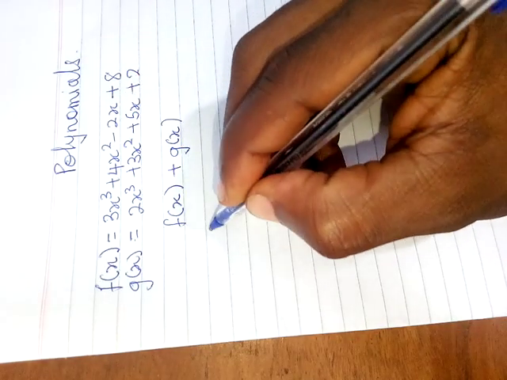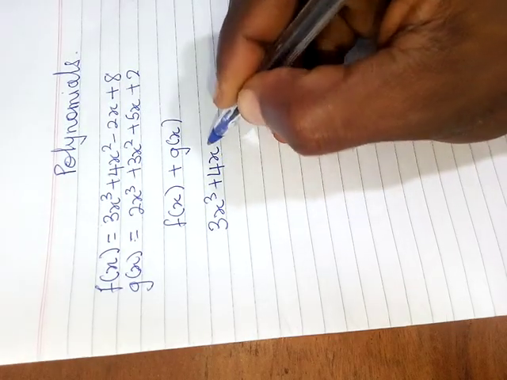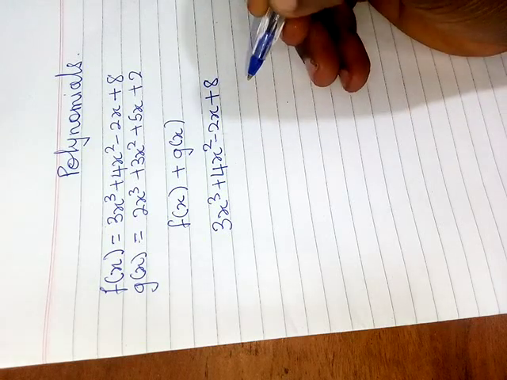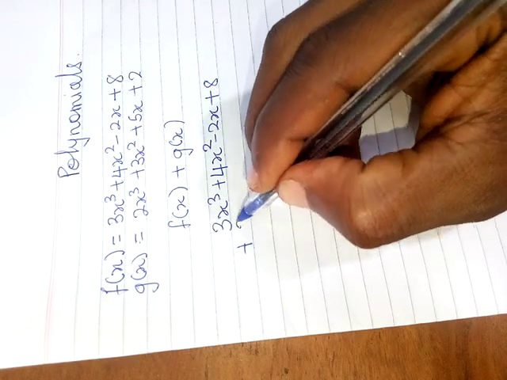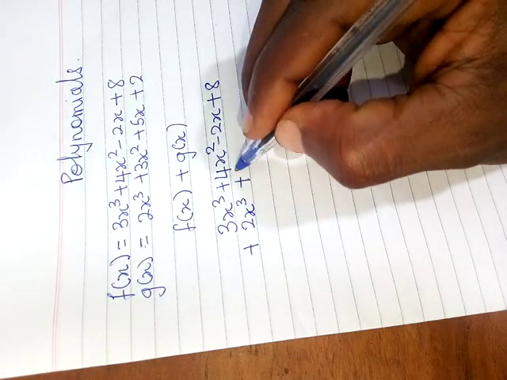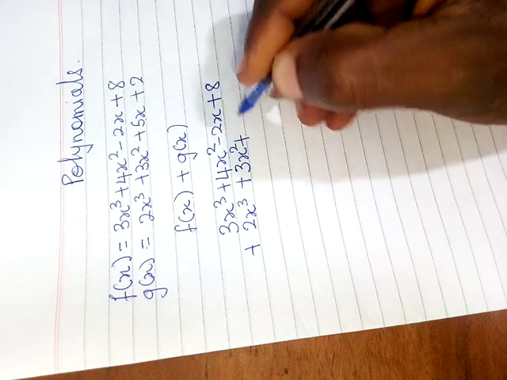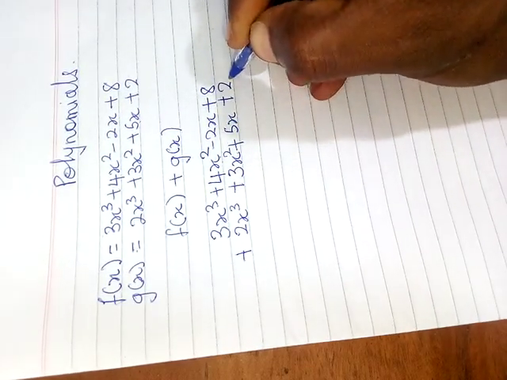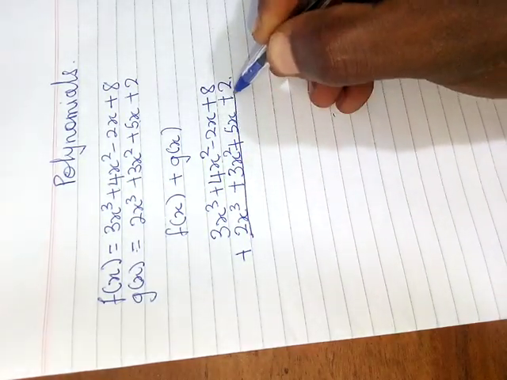Our f of x, we have 3x cubed, 4x squared, minus 2x plus 8, plus 2x cubed. Let's start from this side. 2x cubed. For x squared, with the g of x, we have 3x squared. For g of x, we have 5x here. Then plus 2. So now we can sum up.